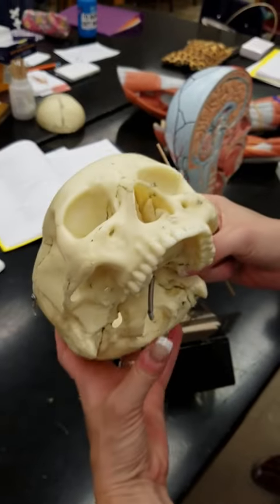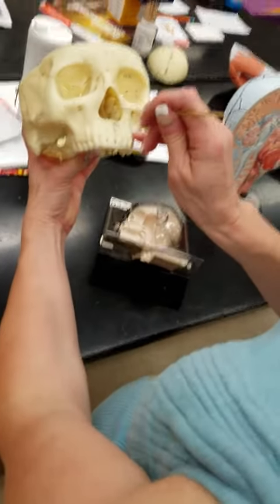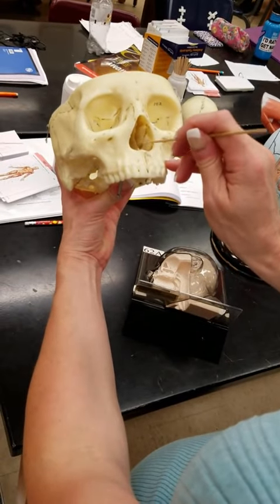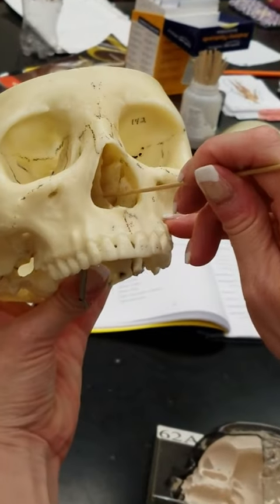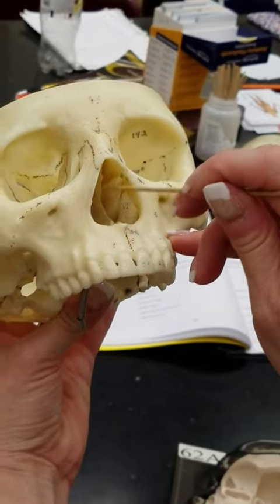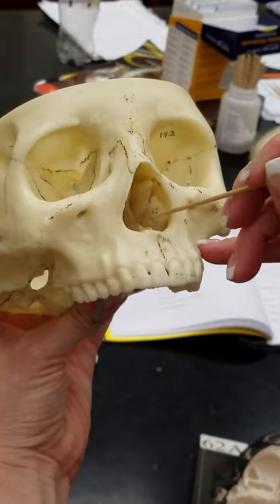Then if I look up the nose, the nasal septum is not a term you need to know, but it's the wall separating the nose into left and right sides. There's kind of an apex where that is its deepest. Everything above that is the perpendicular plate. Everything below that is the vomer.